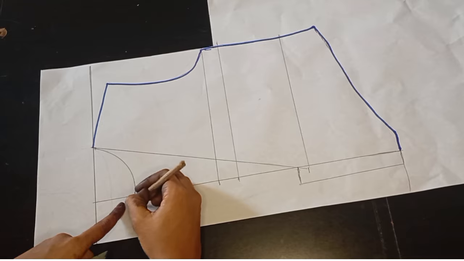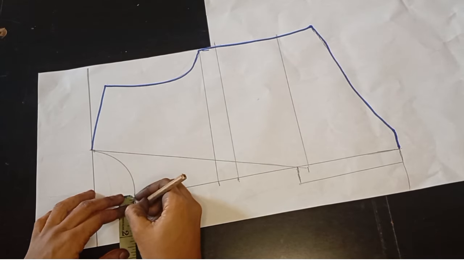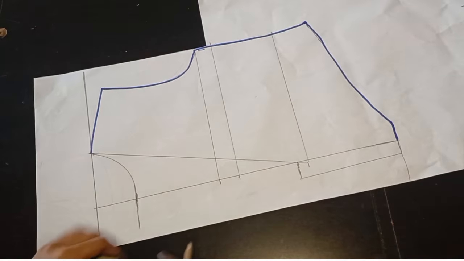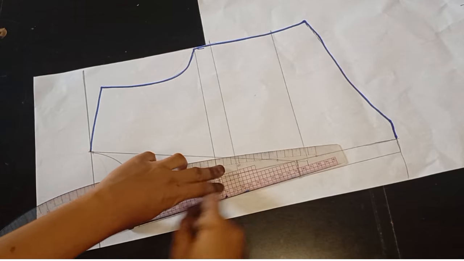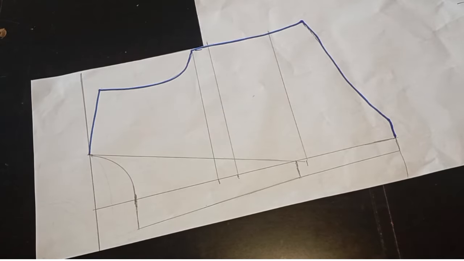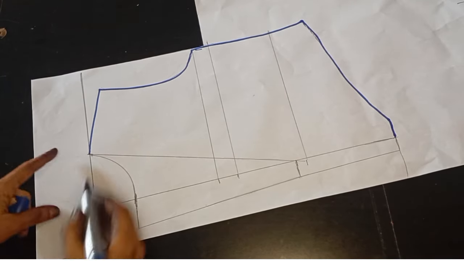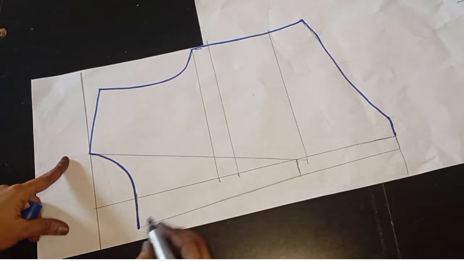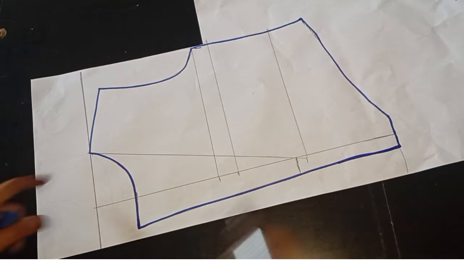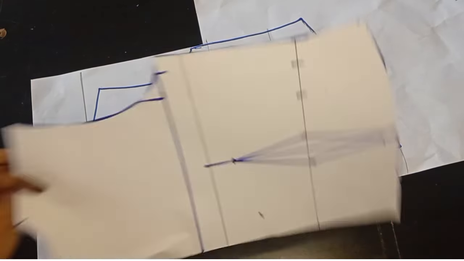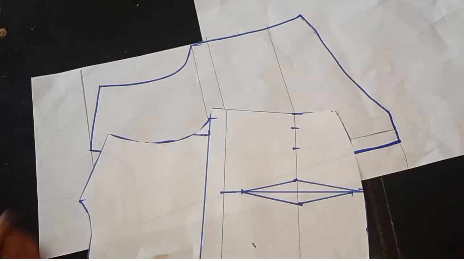For the lapel area, I'll extend this out. You can use 2 inches or 3 inches depending on how wide you want it to be, and I'll connect it back. So I'll still readjust this area much later, right? I'm just marking this out for the meantime. So I'll go ahead to reconnect this. Now place your tape and you're going to go ahead to take the measurement you have here.